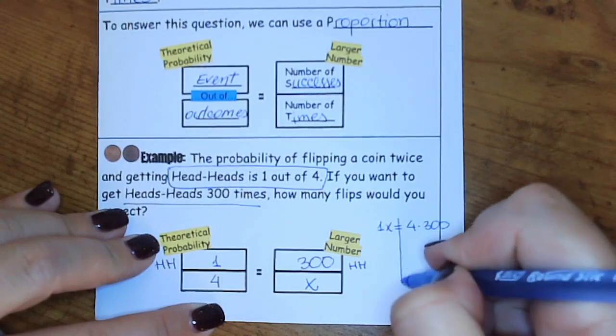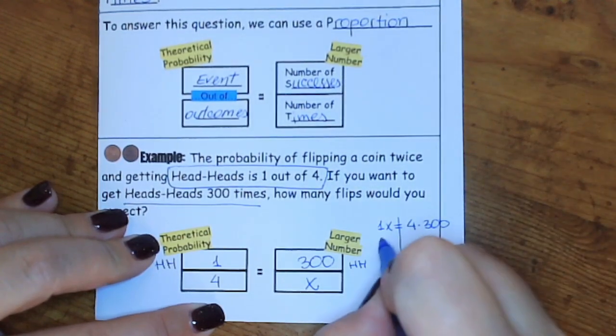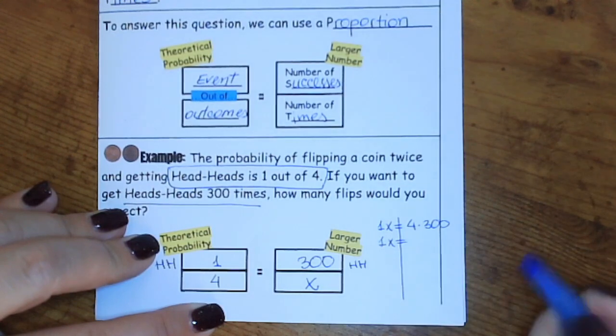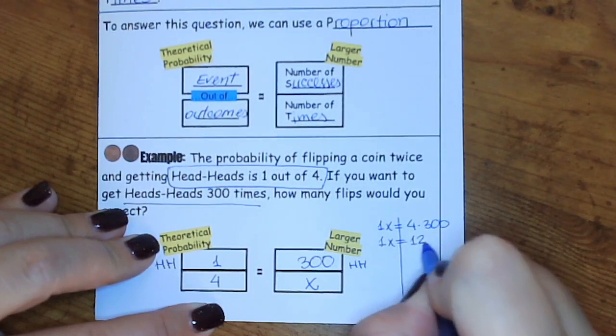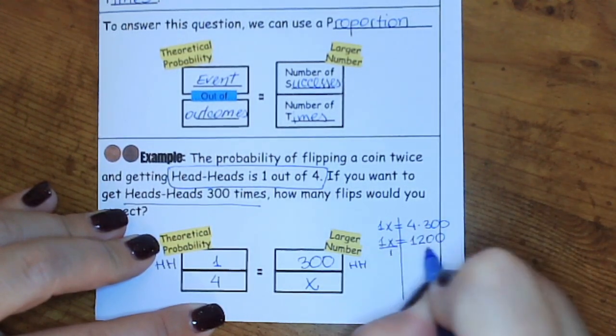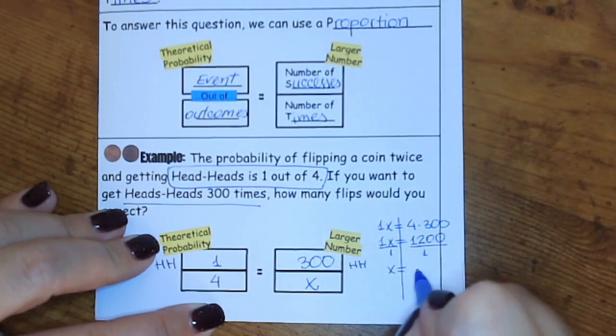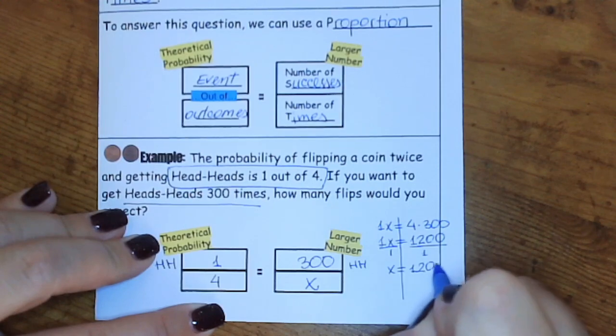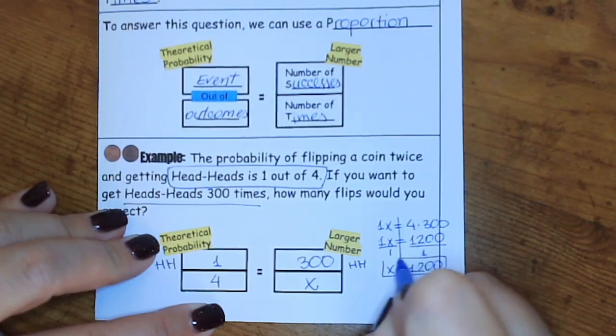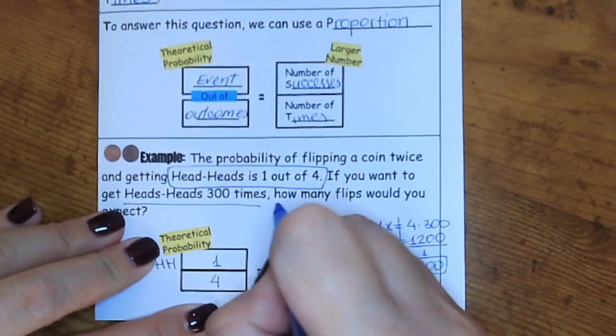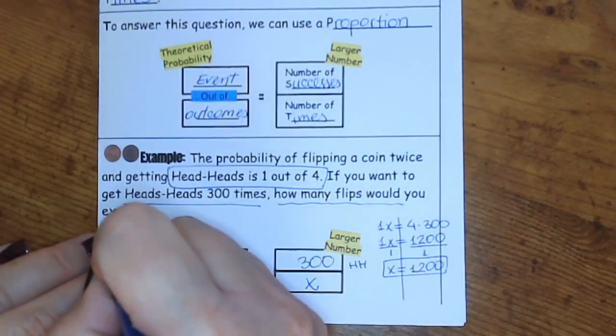To solve proportions, we use cross products. 1x equals 1,200. Then 1x is x, or divide by 1. We are going to have 1,200 times. So how many flips would you expect?